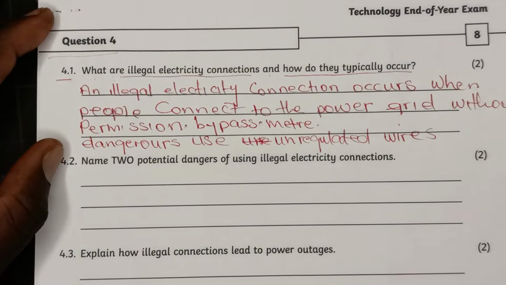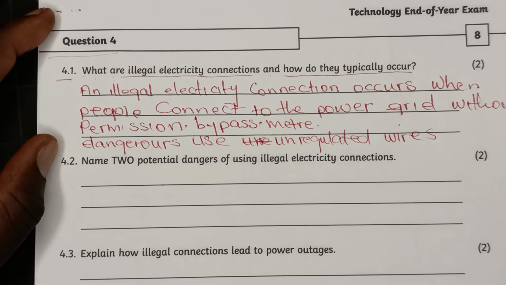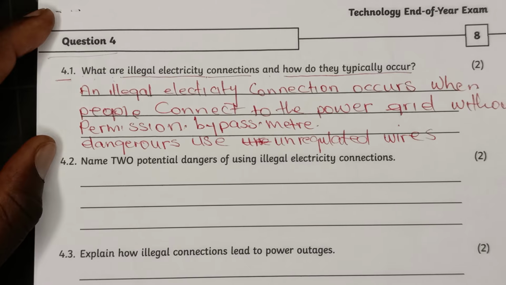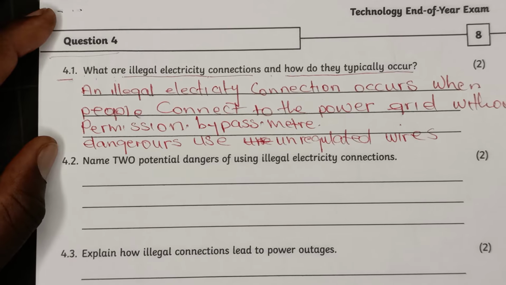So they use unregulated wires and improper installation, which can lead to fires and electrocution or power outage.